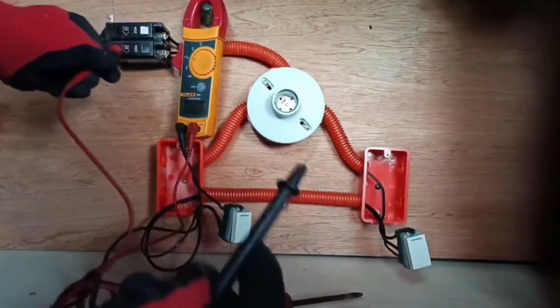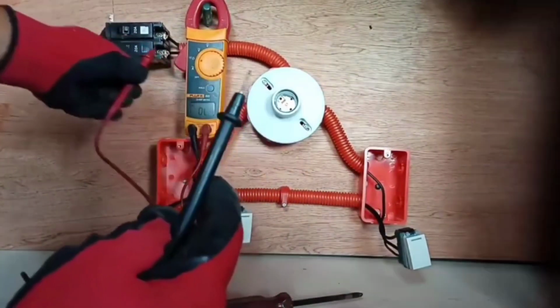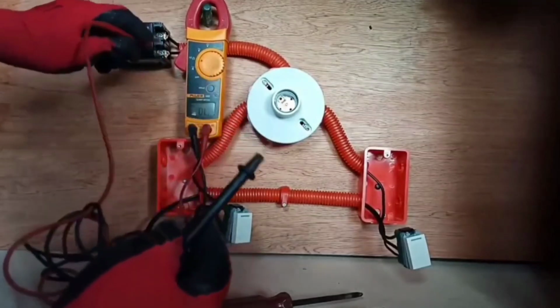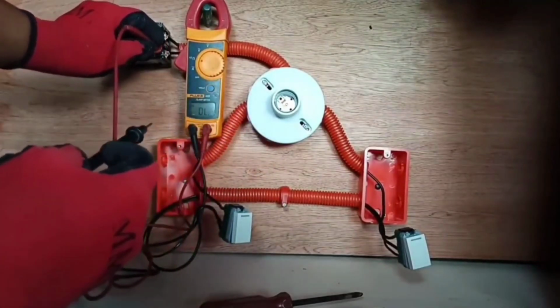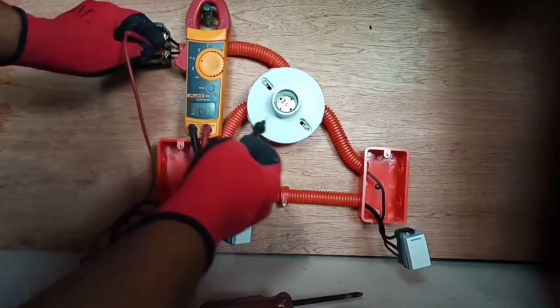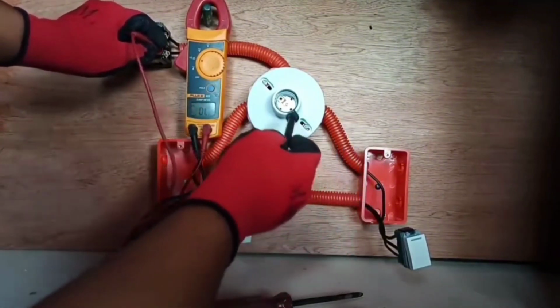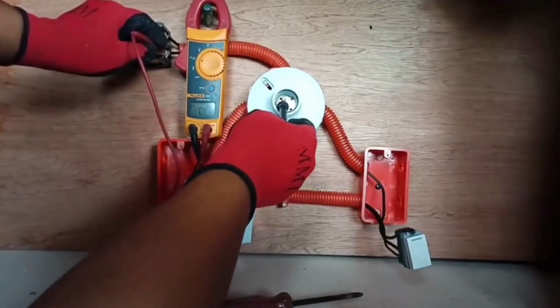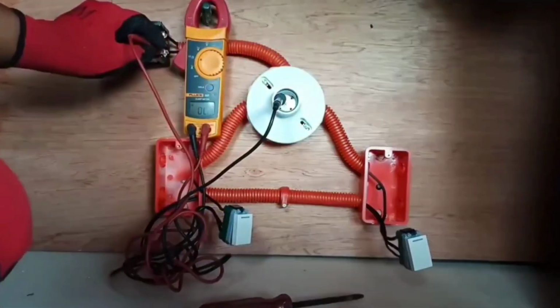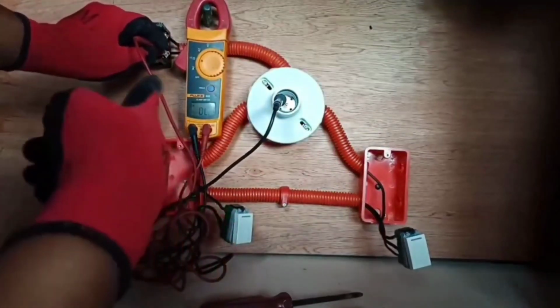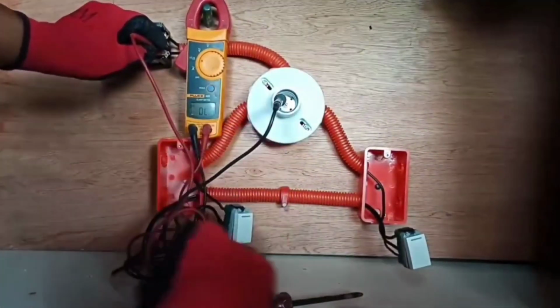After inserting our receptacle, let us now check if our circuit is working. Okay, insert your tester into the bulb in your breaker. If you can see, our tester is not working.